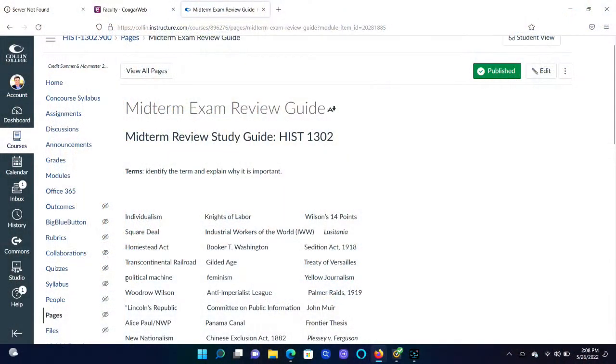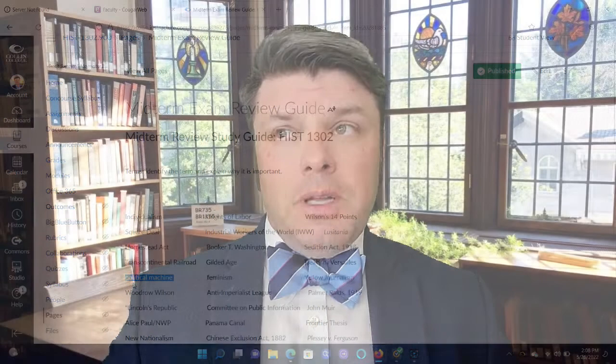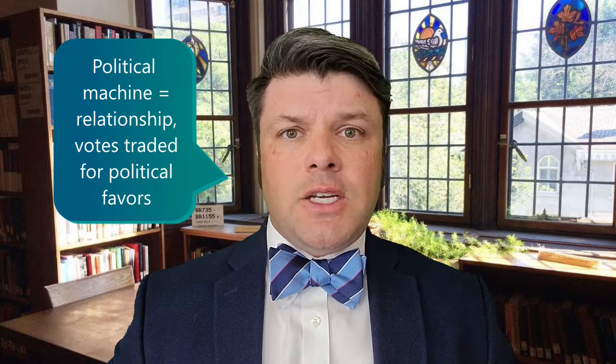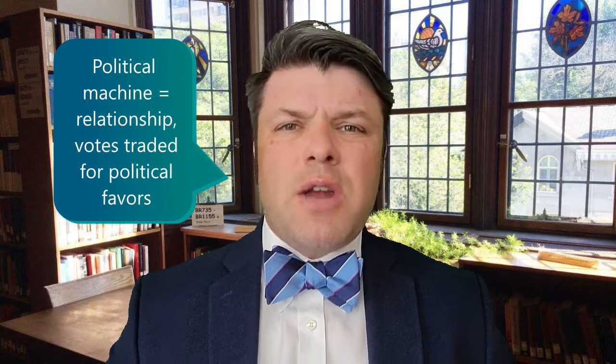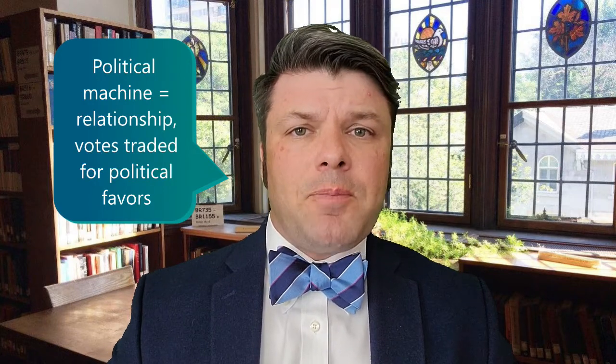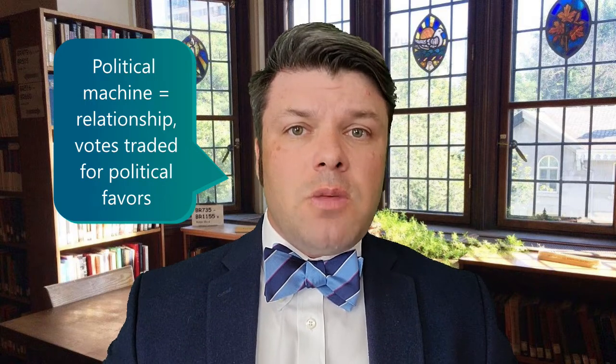You could make a very similar case for something like political machine. Five words or fewer that remind your brain as to what that term means in the bigger, broader picture, okay? So political machine is a relationship where votes are traded for political favors. Now that may or may not translate into five words, but you generally get the point that I'm trying to make here, okay?